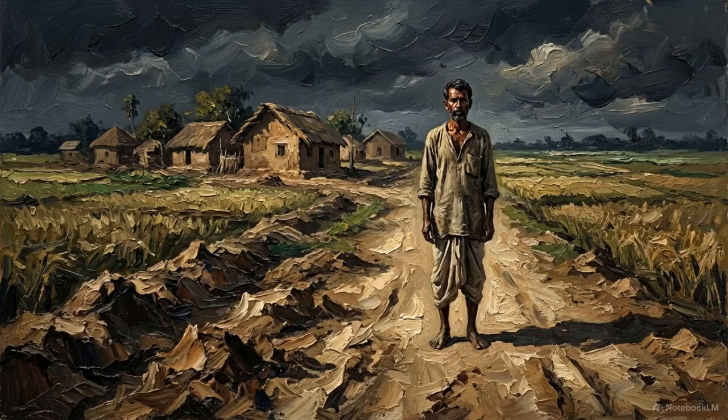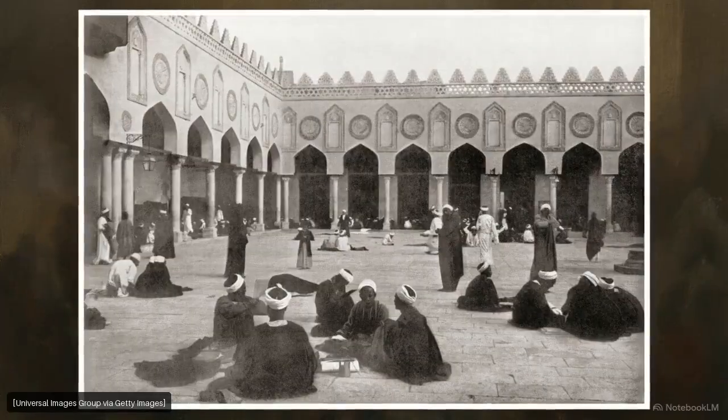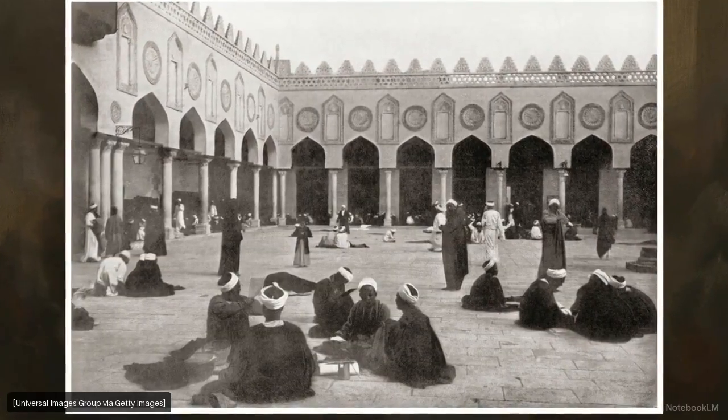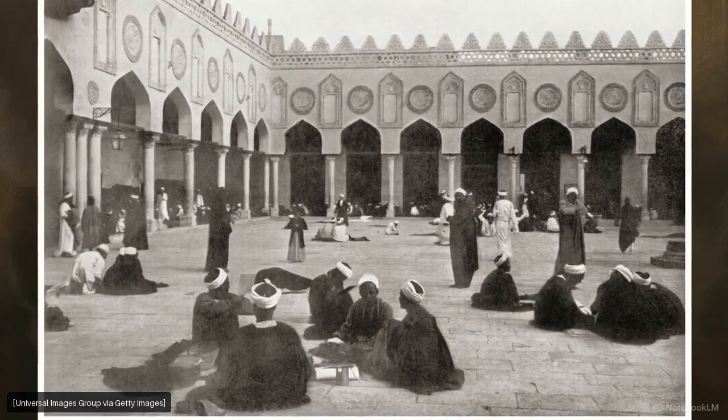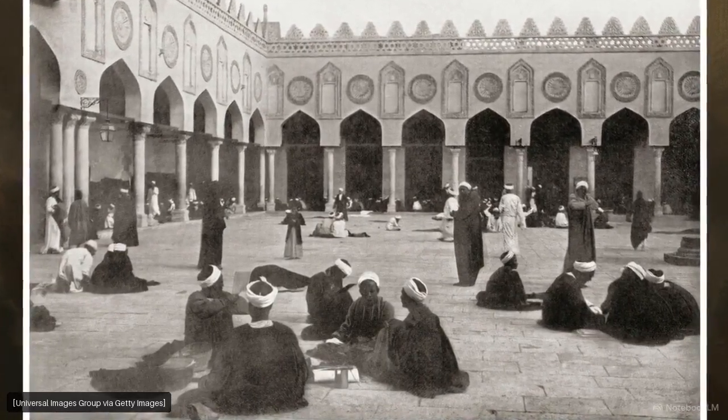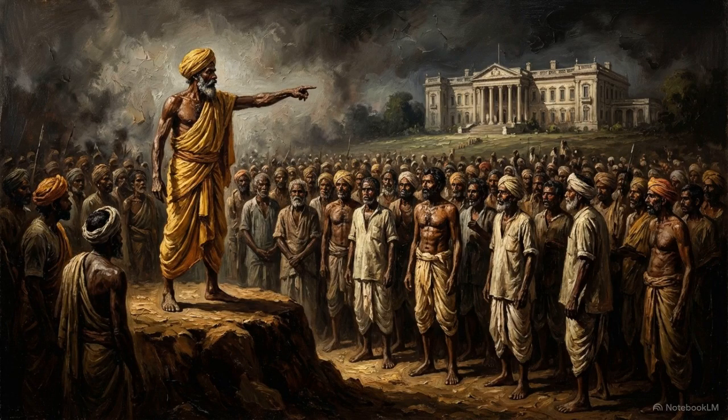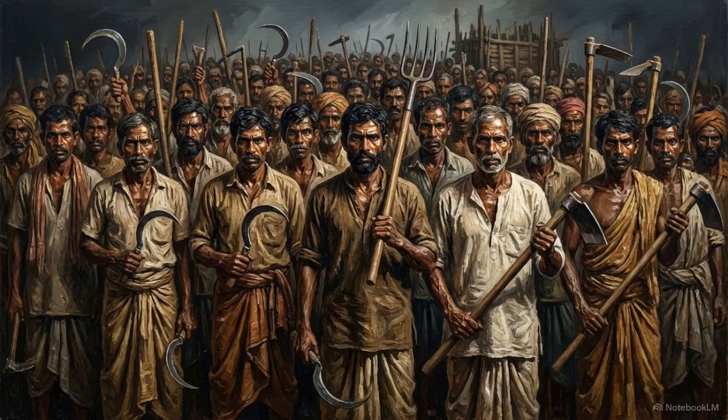Take Haji Shariatullah. Born in a peasant family, he spent 2 decades traveling through the Middle East, studying Islamic theology in Mecca and at the Al-Azhar University in Cairo. In 1818, he returned to India and founded the Faraizi Movement. Originally a religious reform effort, the movement quickly turned political. Shariatullah declared British India Dar-ul-Harb, an enemy land. Using the concept of strict religious equality, he successfully united hundreds of thousands of Muslim peasants against the wealthy zamindars.